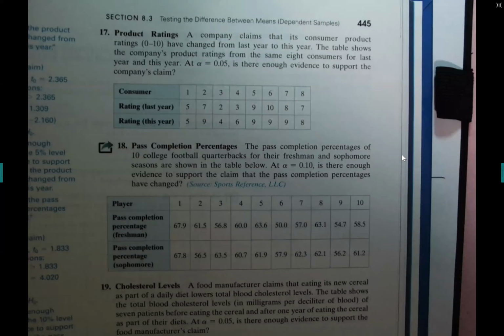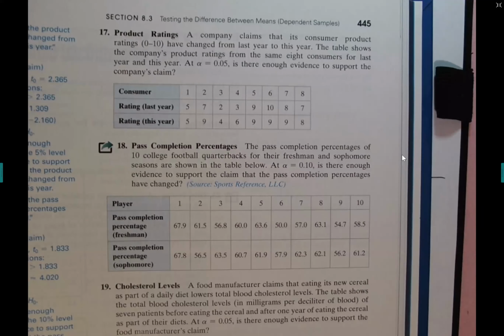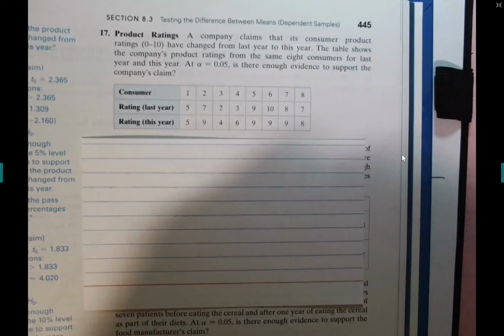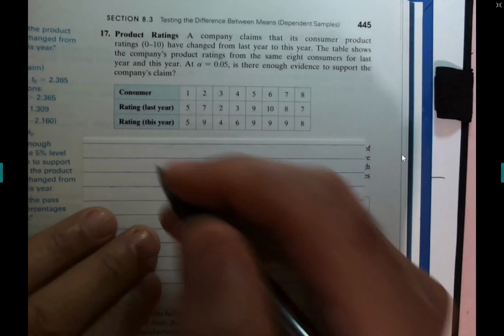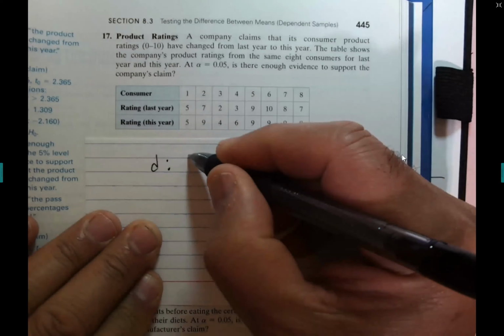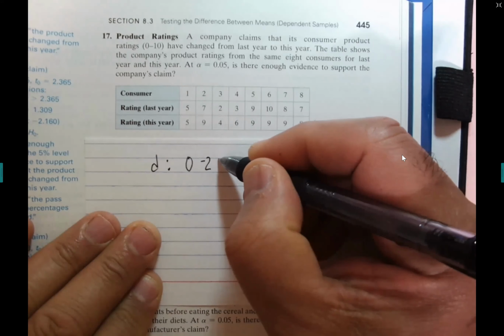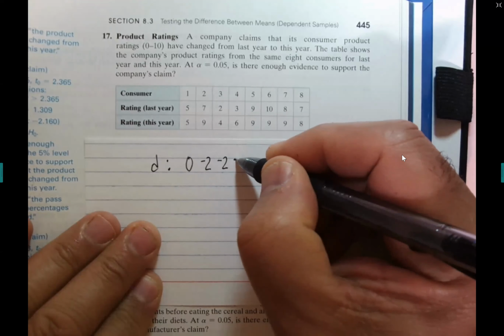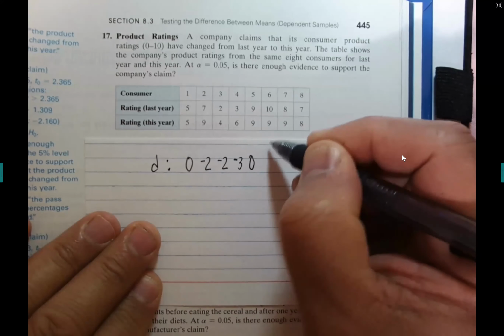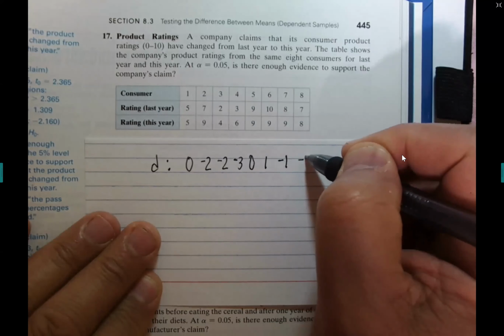So let's do the difference now and make it a list. Let's do the difference. So we do the difference here, D. 5 minus 5 is 0. 7 minus 9 is -2. 2 minus 4 is -2. 3 minus 6 is -3. Then 0. 10 minus 9 is 1. 8 minus 9 is -1. And 7 minus 8 is -1.